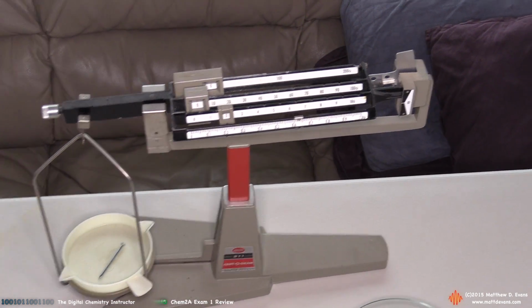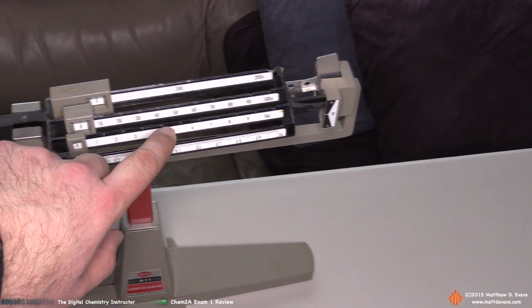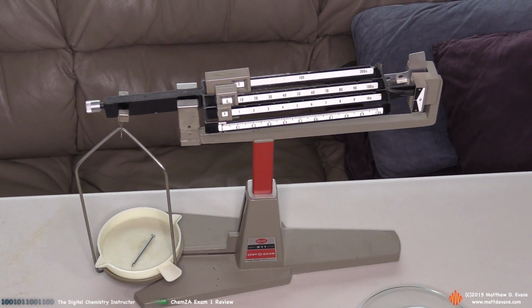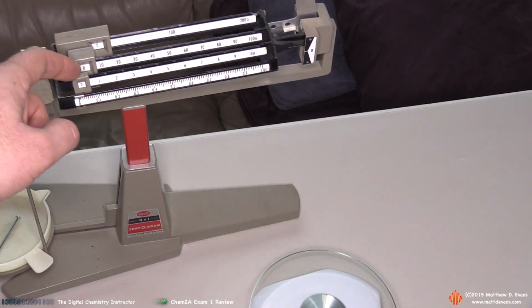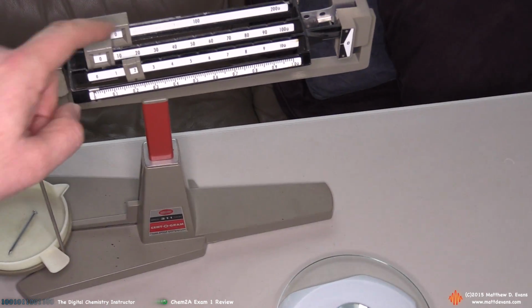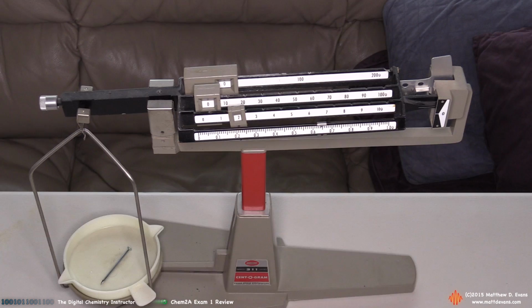And if this did work, what I would do normally is move all these little sliders, these weights, over to the left, put my little object in there, and then try to balance it out. I would predict, based on what my food balance said, I'd try 2, and then slide this little scale thing over and read this as carefully as I can.